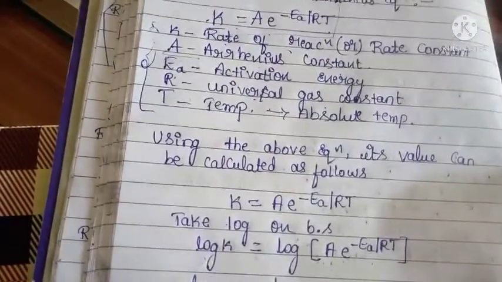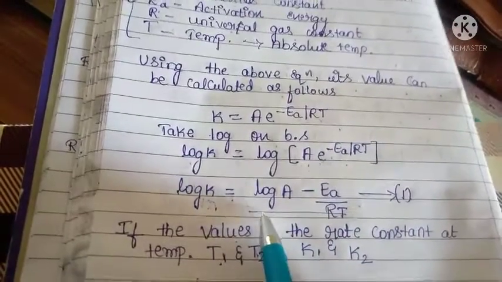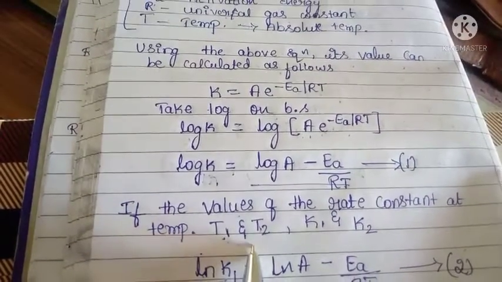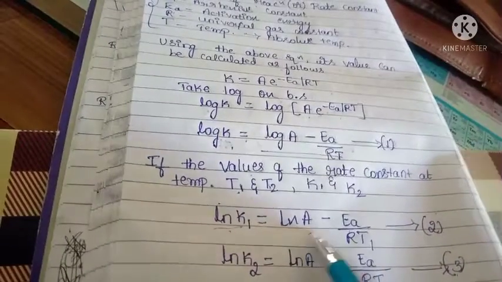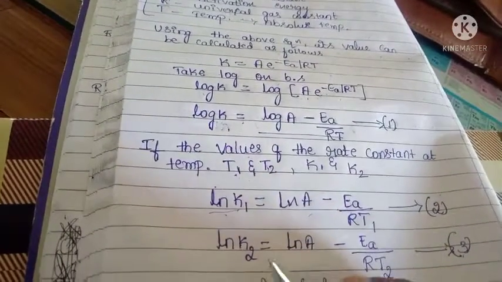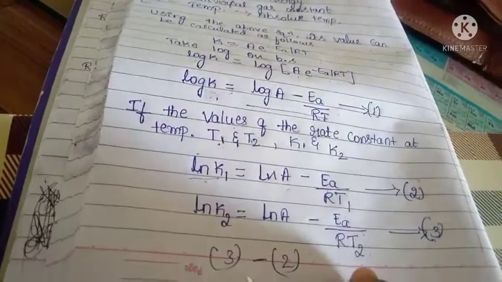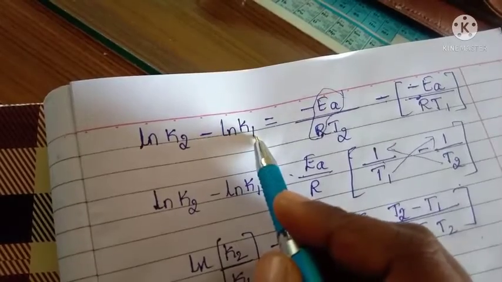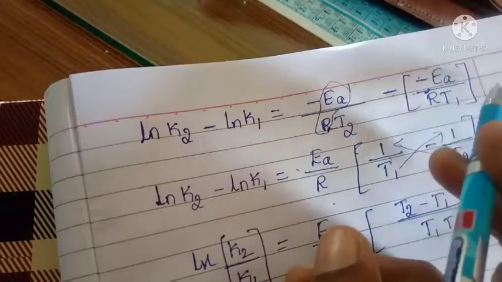Using the above equation, take a log on both sides. This is the equation. Here at two different conditions, if the values of the rate constant at temperatures T1 and T2 are K1 and K2, then ln K1 is equal to ln A minus EA by RT1, and ln K2 is equal to ln A minus EA by RT2. Subtracting equation 3 minus 2, we get ln K2 minus ln K1 is equal to minus EA by R T2 minus of EA by R T1.